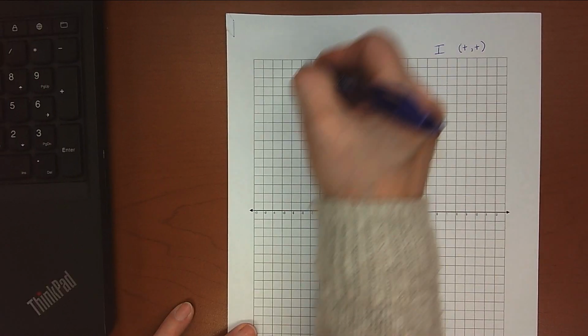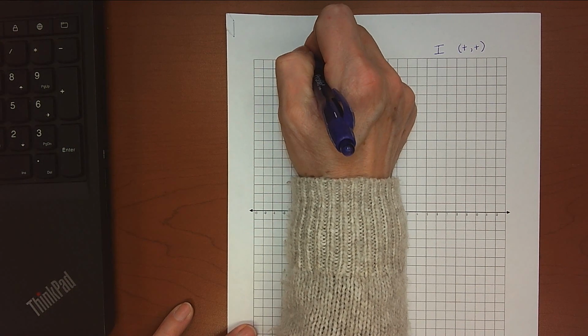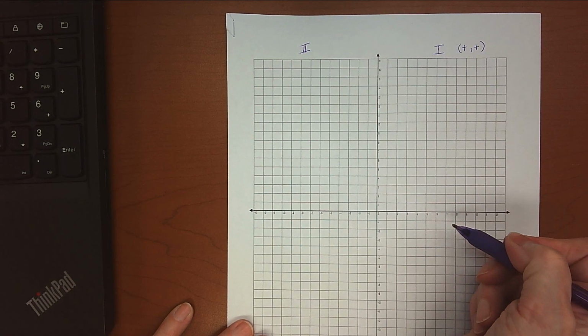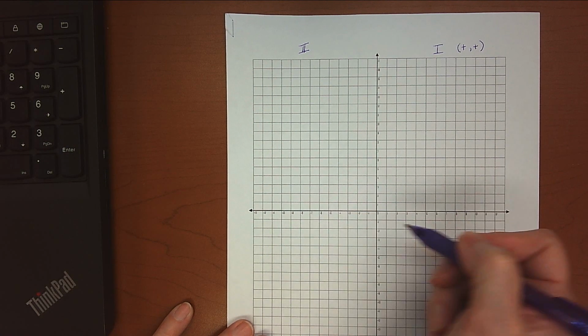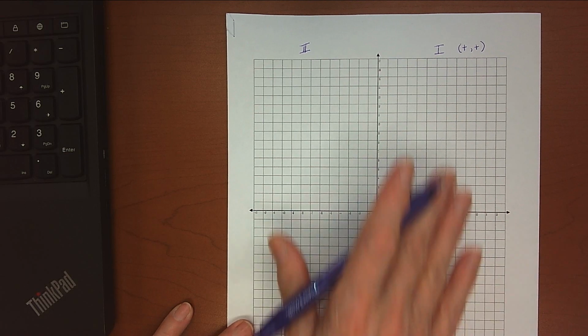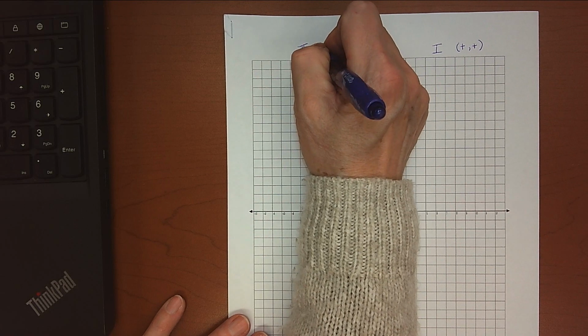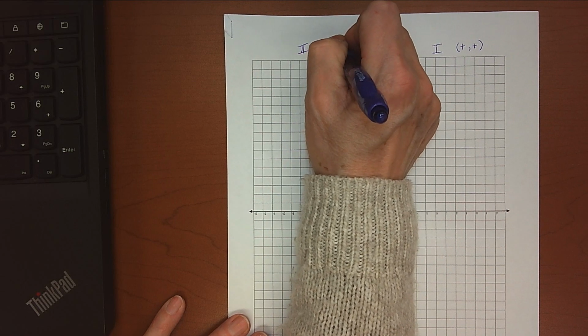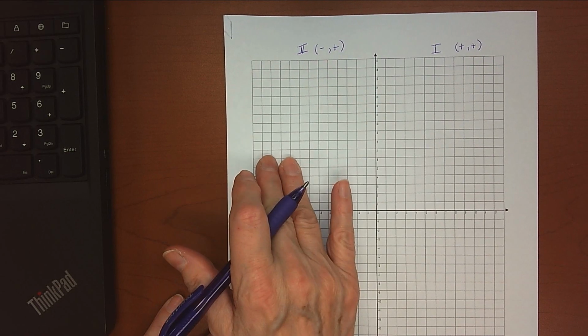And then, as you might imagine, this one is labeled 2. And for this one, we would have a negative number first. The negatives go to the left and down, and the positives go to the right and up. So this one would be first a negative number followed by a positive number. That would land us in quadrant 2.